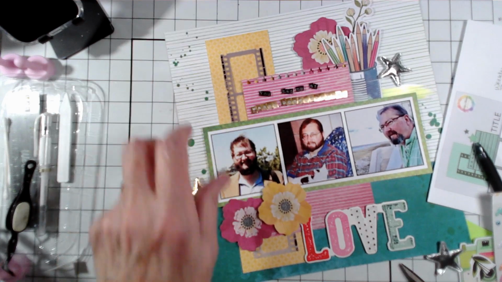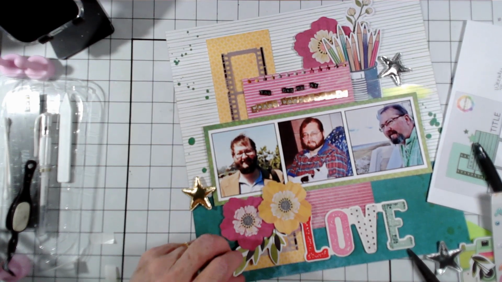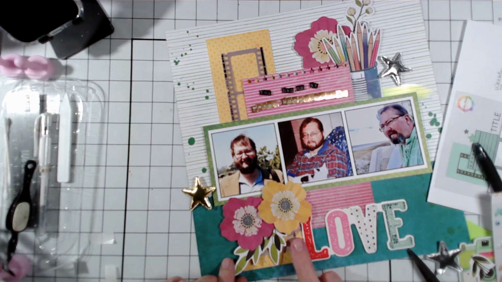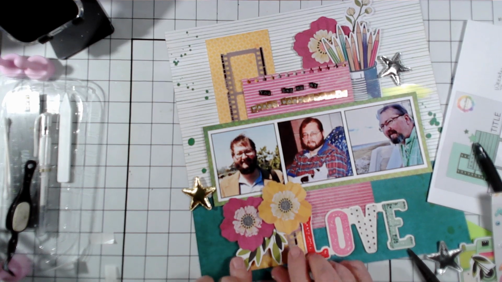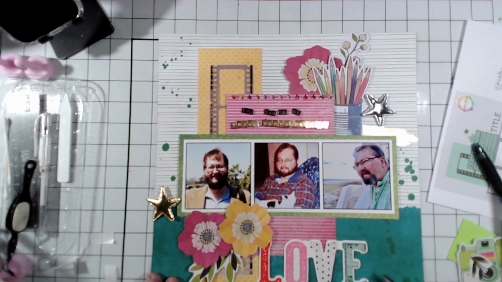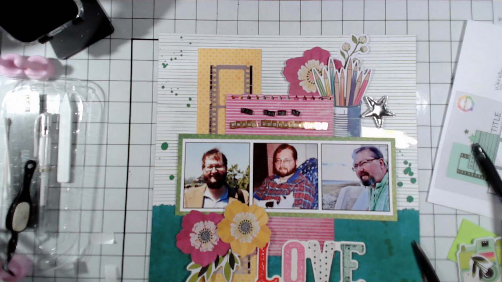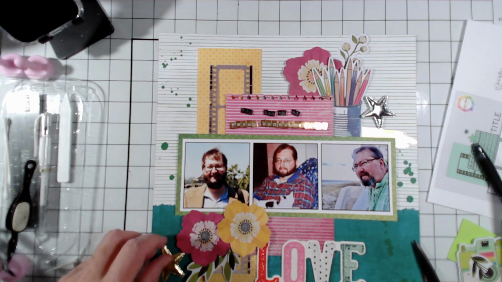Kind of a picky little detail, but I want that, and I think that looks okay. All right, and then that gives me room to put this guy right there. And there's a little pop dot on the back of it, so it should stick.